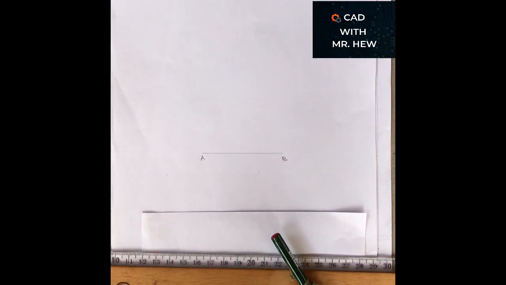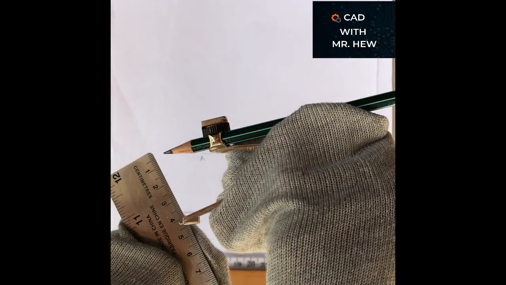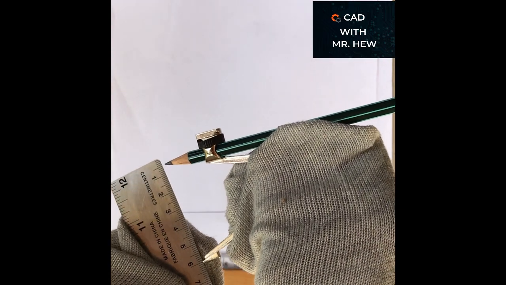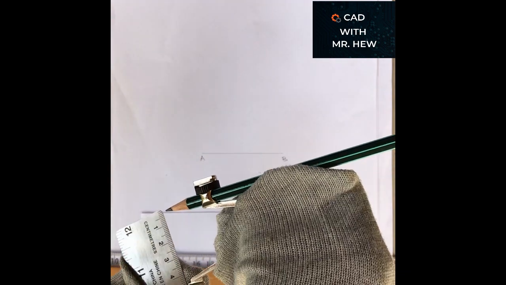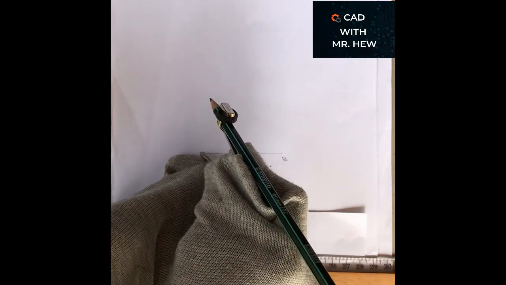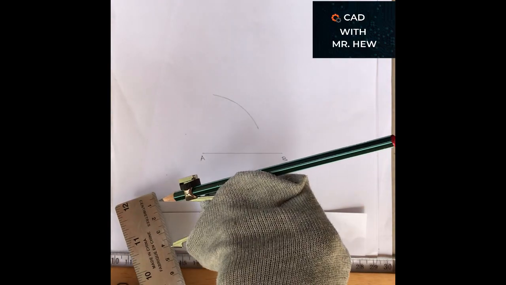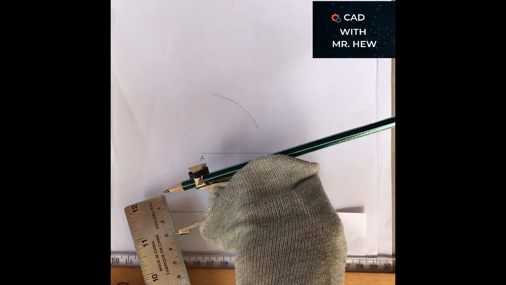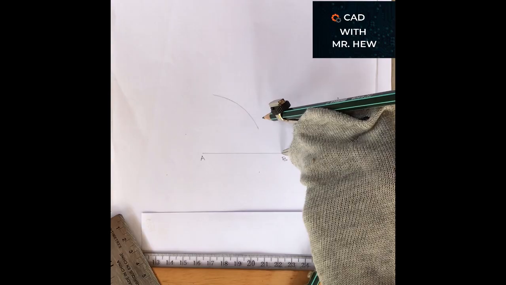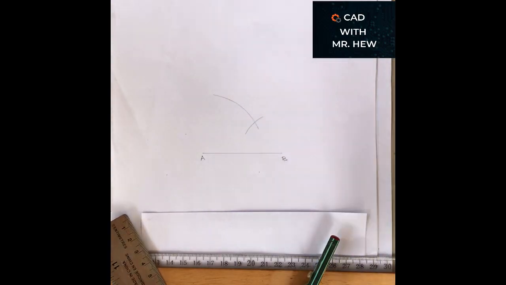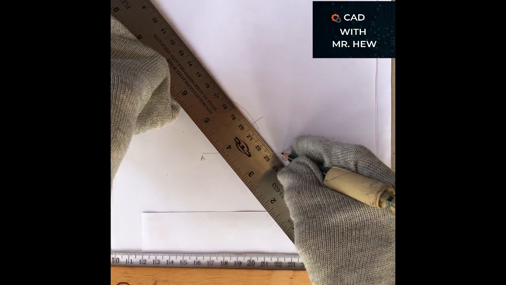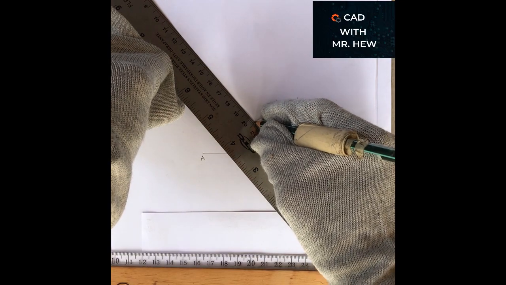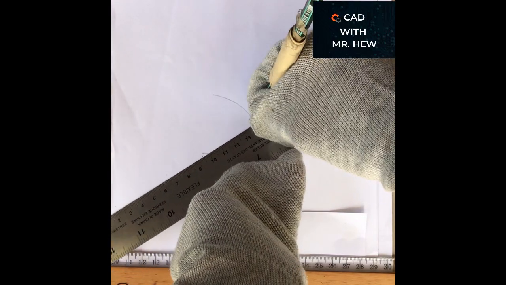Then we're going to open our compass to the length of the side AC. Going to measure the distance. Then we're going to put it at A, mark an arc. We're going to measure the distance BC, put it center point at B, mark an arc. Where the two arcs intersect, that is C. So we're going to join from B to the intersection and from this intersection to A.